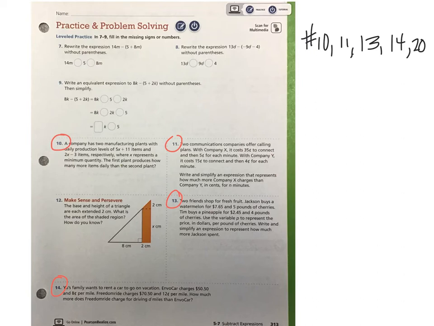Now on your practice and problem solving page, I want you to take a look at questions 10, 11, 13, 14, and 20. You may try each of those questions separately and then come back and check your answer before moving on to the next question to make sure you're doing them correctly. We'll start with number 10. Pause the video while you try that and come back and check your answer.